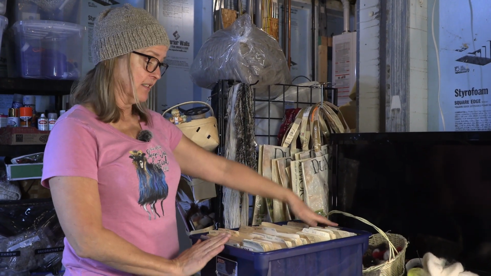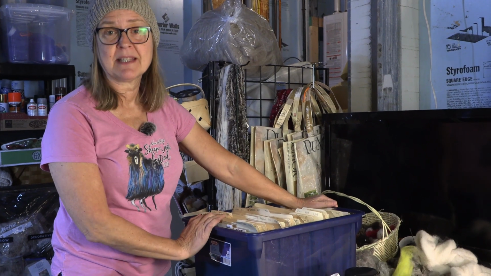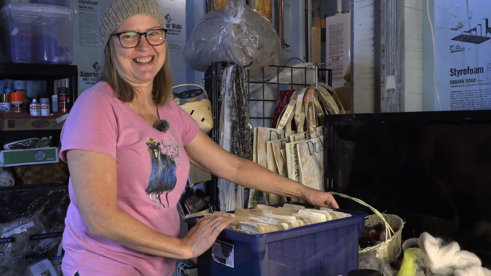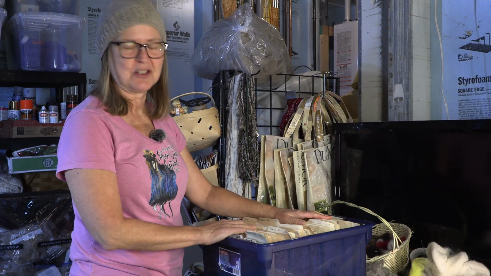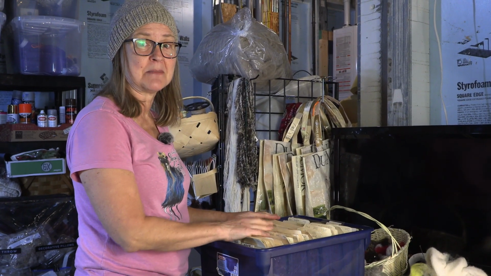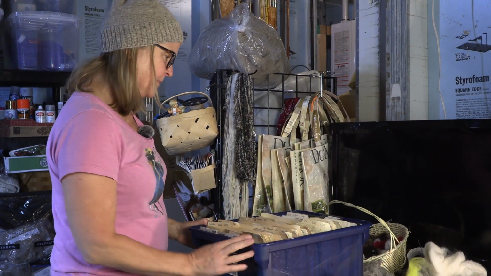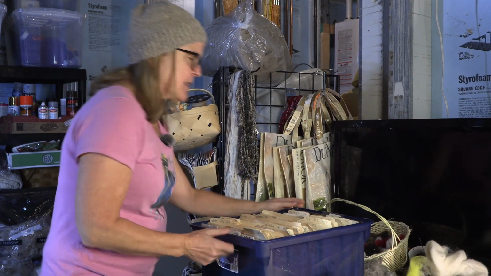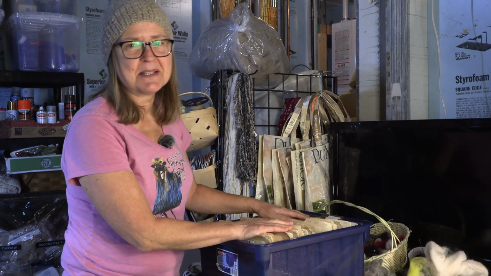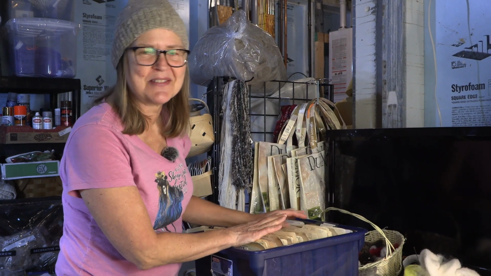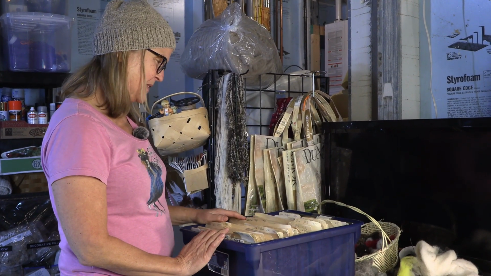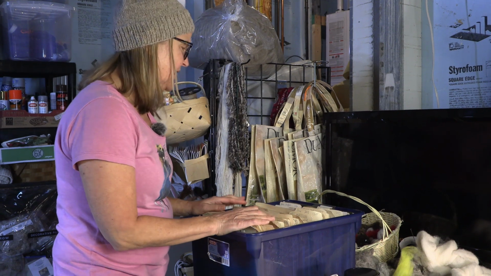But in a nutshell, if I have more sheep than what fit in this bin, I'm in trouble. So kind of my rule of thumb is if this is getting too full and I can't fit any more in there, then it's time to do some adjusting. Oh, it smells good. I got fiber samples in here, so it smells like wool, and you know I love what that raw wool smells like. Yum yum.